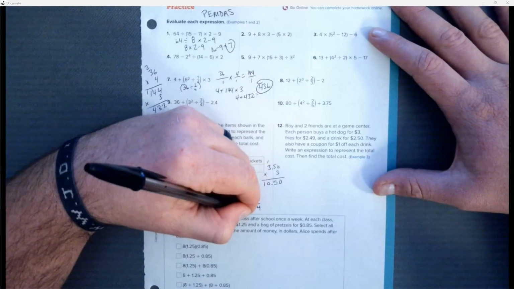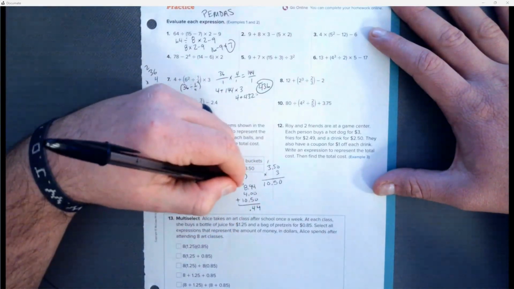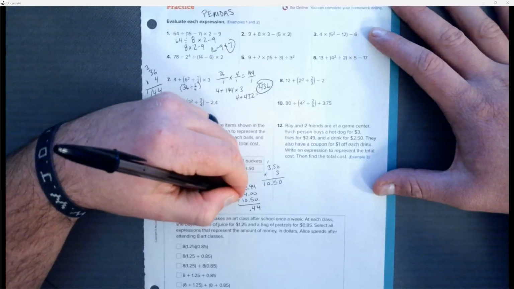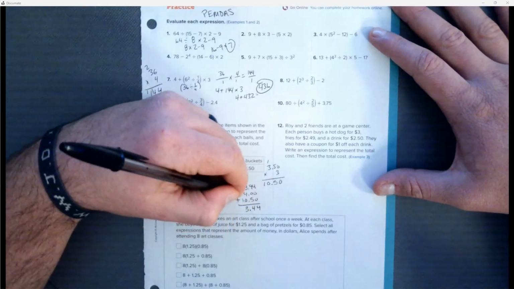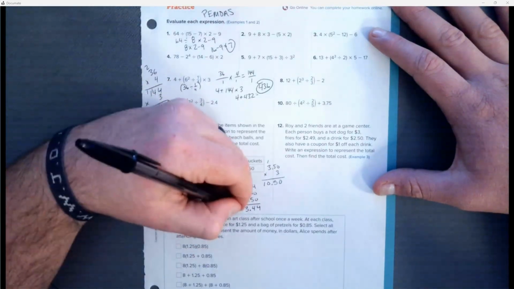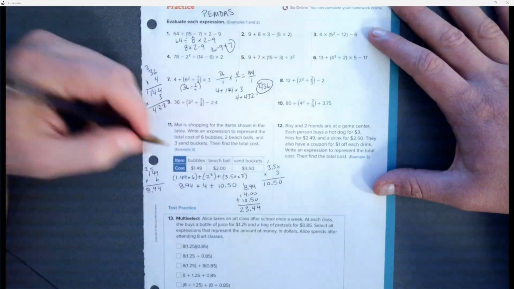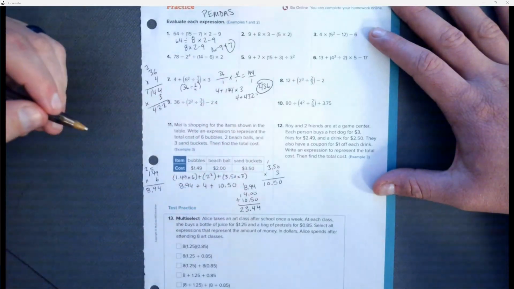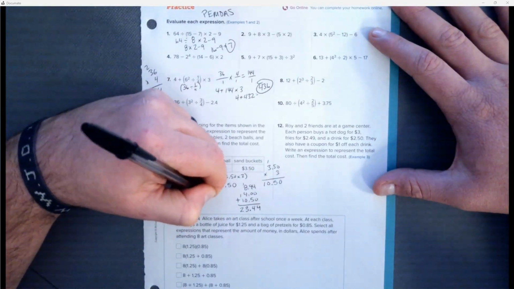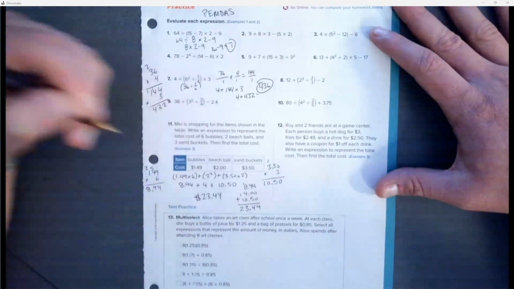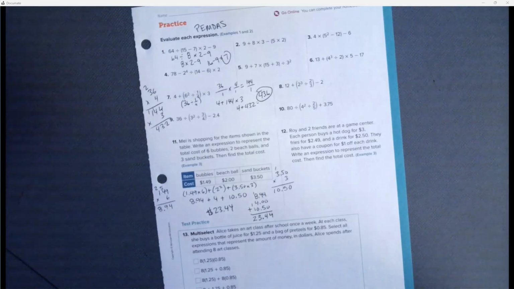Drop my decimals down. 8 plus 1 is 9, plus 4 is 13, plus 0 is going to leave me at 13. Carry my 1. 1 plus 1 is 2. So the total cost of the bubbles, beach ball, and sand buckets that May bought was $23.44. So guys, I hope everything we've done in lesson 5.2 about numerical expressions has been useful for you.